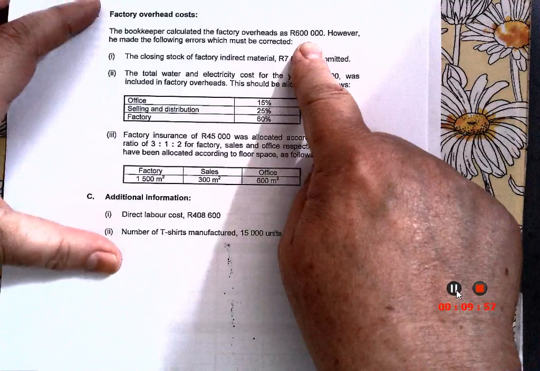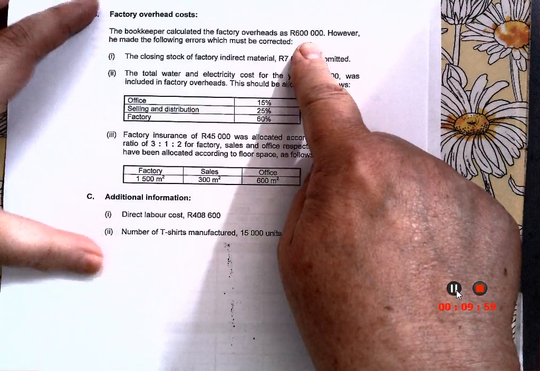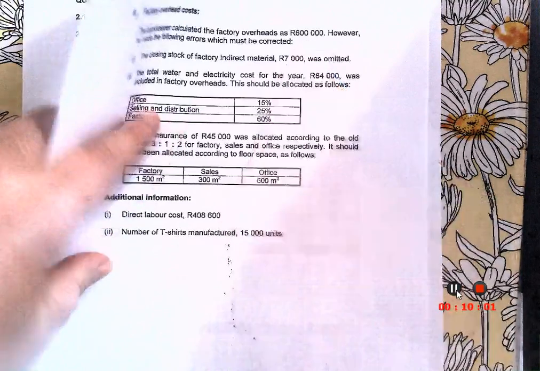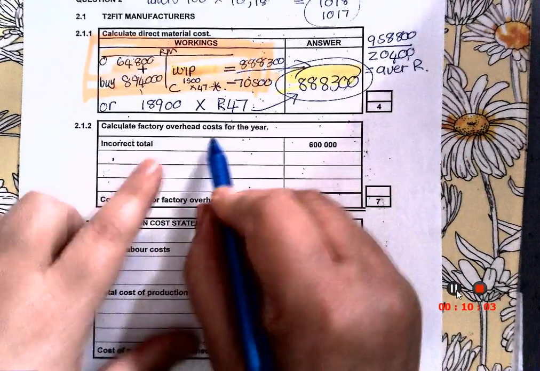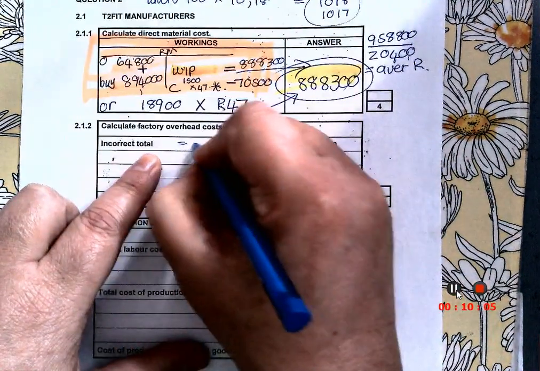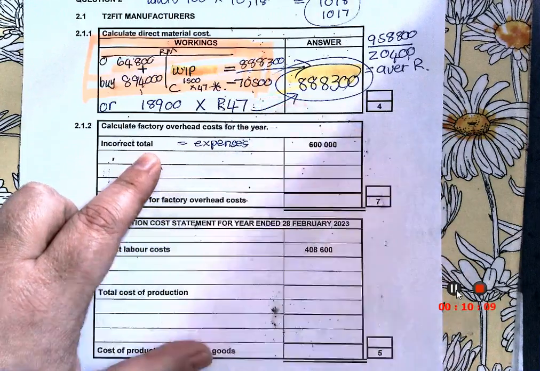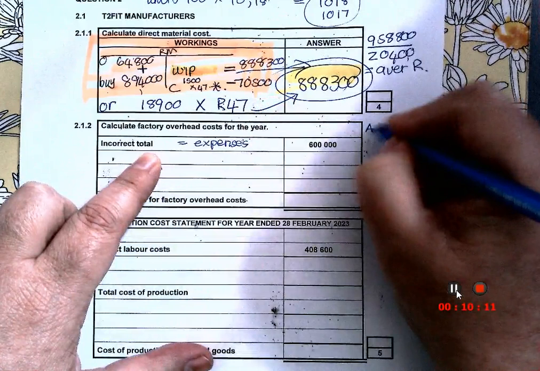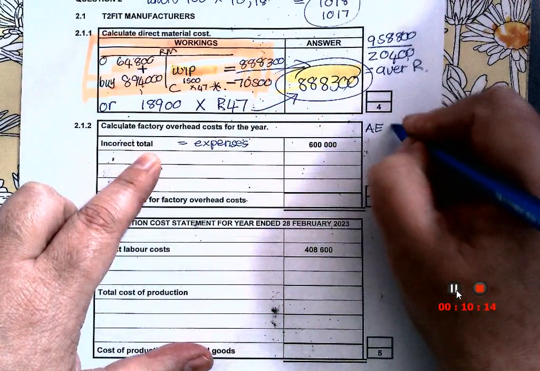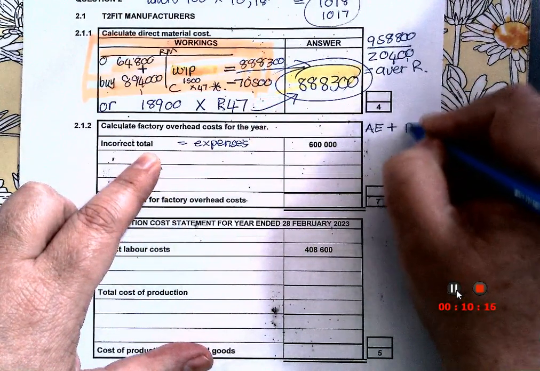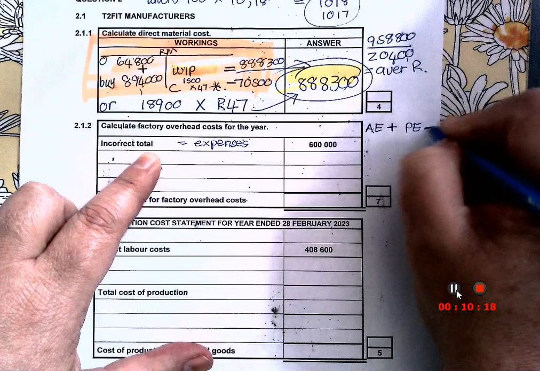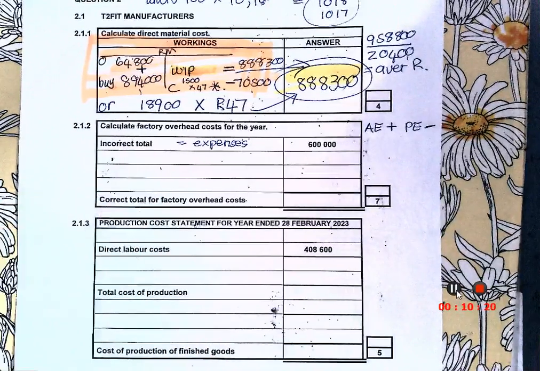However, he made the following errors that should be corrected. Now, remember, this factory overheads, this is expenses. Ne? This is my expense. So remember, accrued expense will make this more. Prepaid expense will make this less.